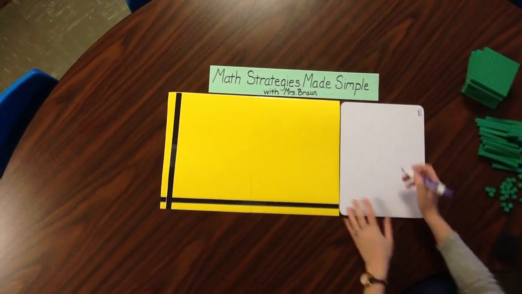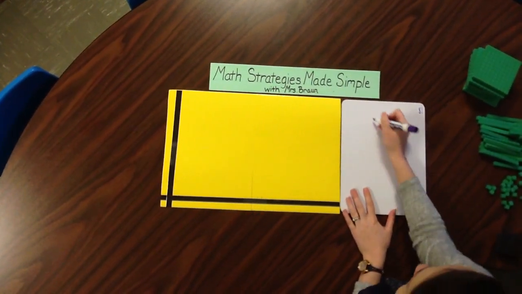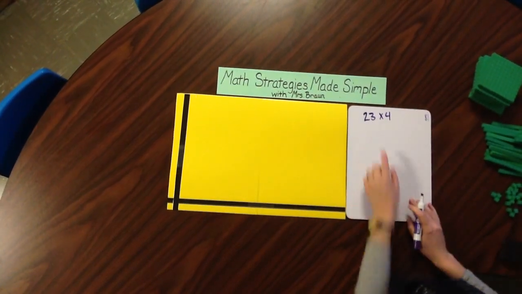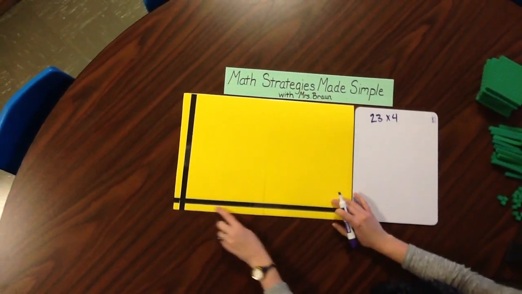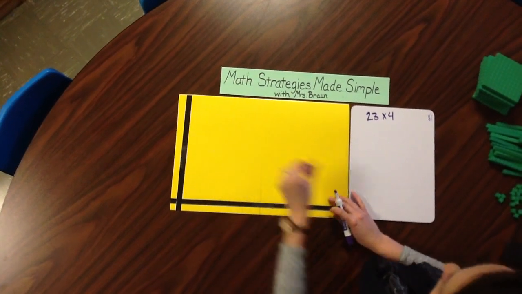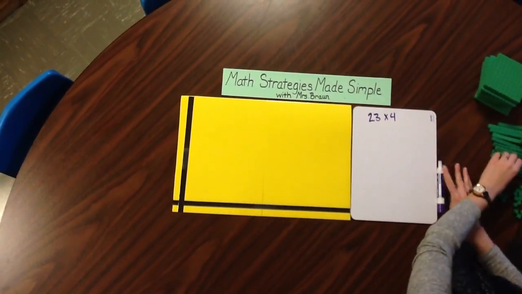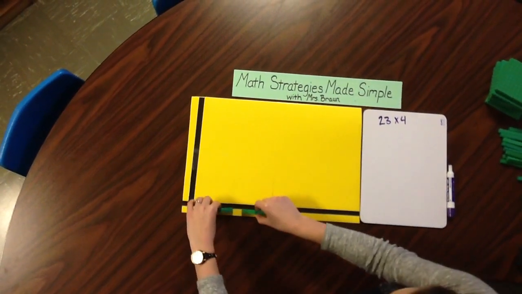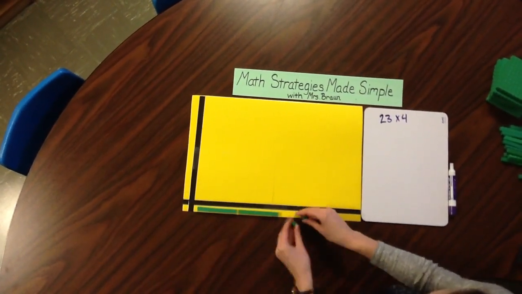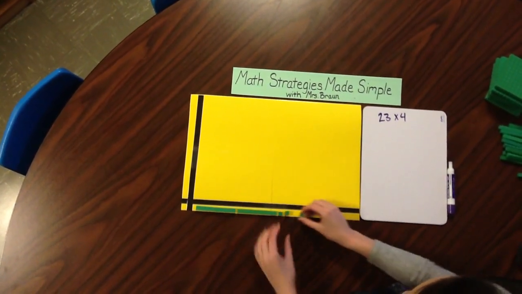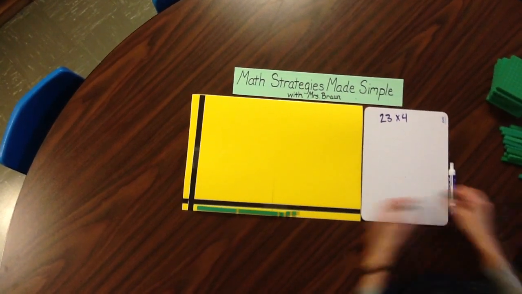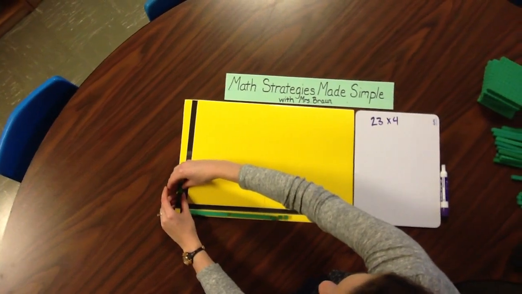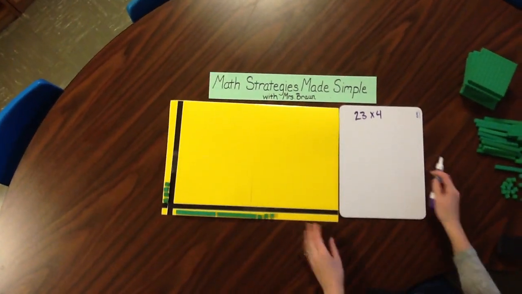Today we're going to look at a concrete way to show 2-digit by 1-digit multiplication. So, for example, if I have the problem 23 times 4, I'm going to represent both of these factors here along the edge of my area model. I'm going to represent 23, which has 2 tens and 3 ones. Then I'm going to represent 4 going up along the side. So essentially I'm going to be showing 4 equal groups of 23.